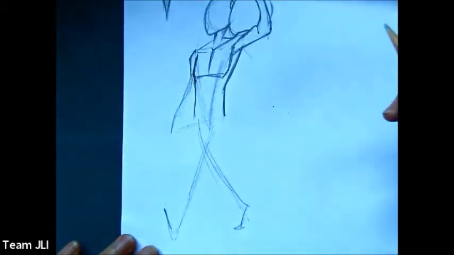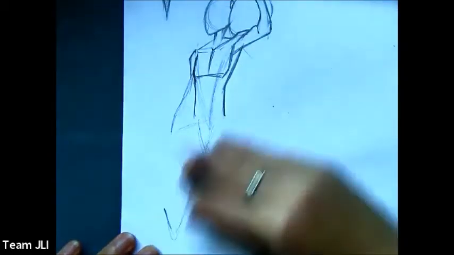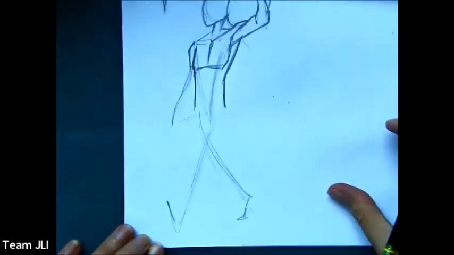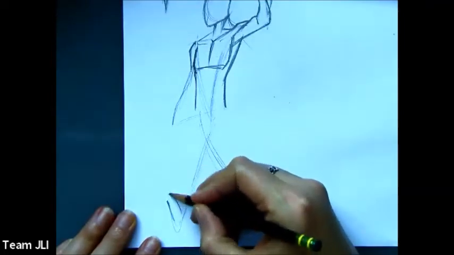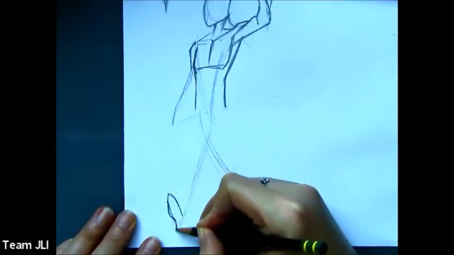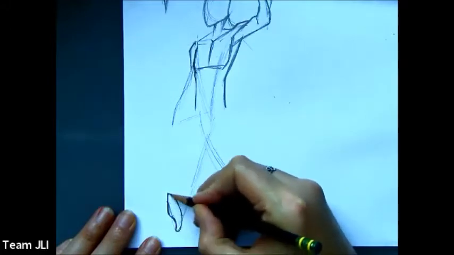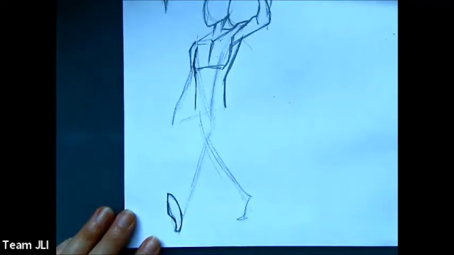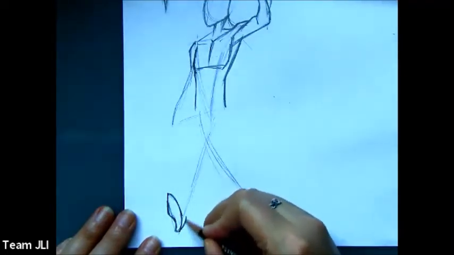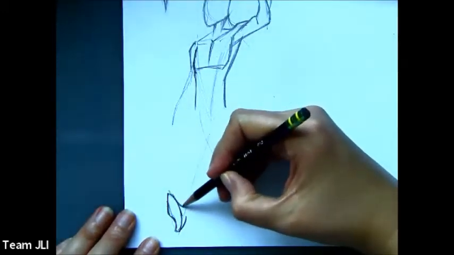Then I don't usually worry too much about the hip area until I get the legs down. So I'm going to jump down to the legs. And we can probably see the bottom of this foot. So I'm going to put a really simplified sort of shoe shape, with the heel and the top there.